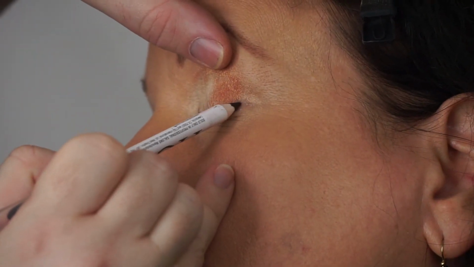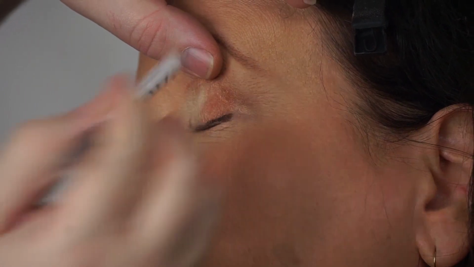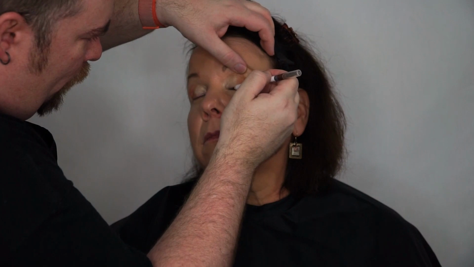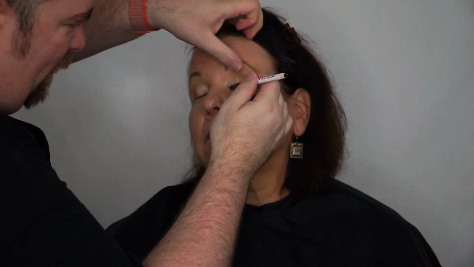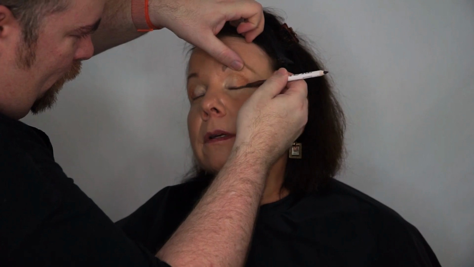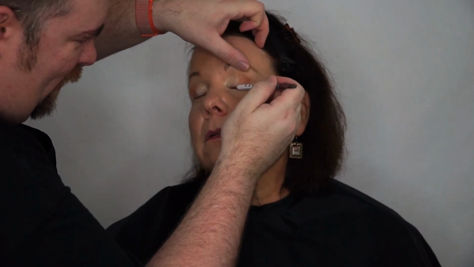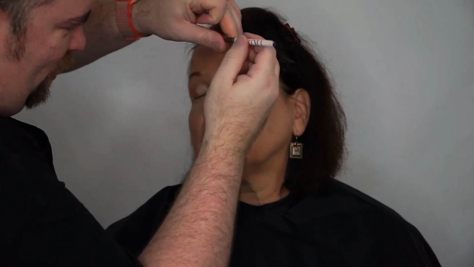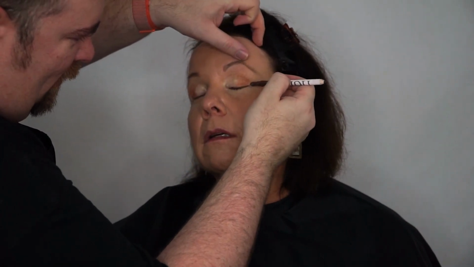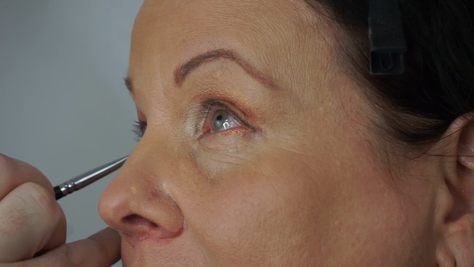Next, I'm going to go in with a pencil product and define the upper eye itself. This particular pencil has a smudging tip or blending tip on the end, which gives me a great ability to give a smokier eyeliner look with a pencil. So it does not necessarily have to be as harsh and crisp as with an eyeliner, just giving me a smoky appearance with that pencil. This could also be achieved with a liner brush and/or an angle brush.